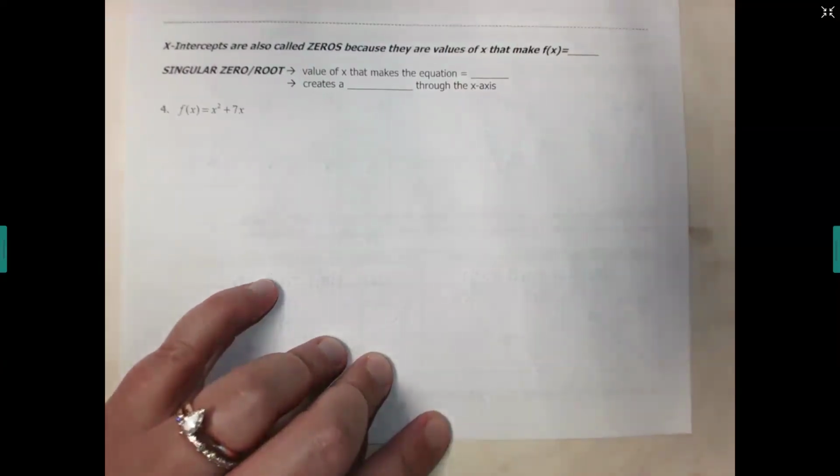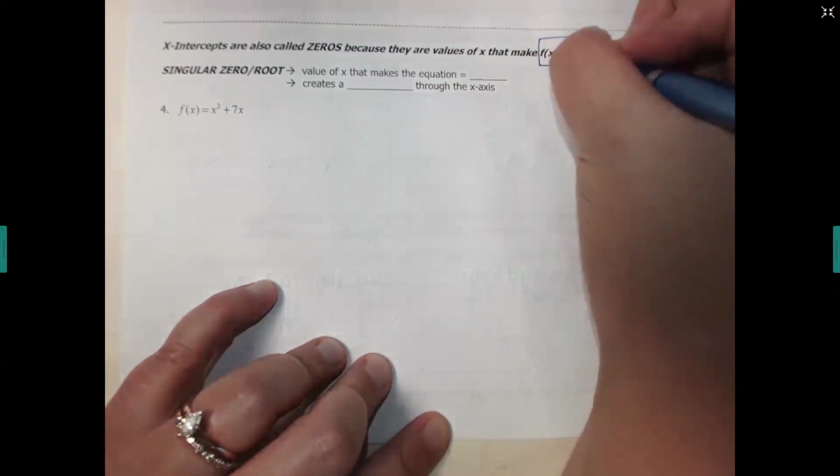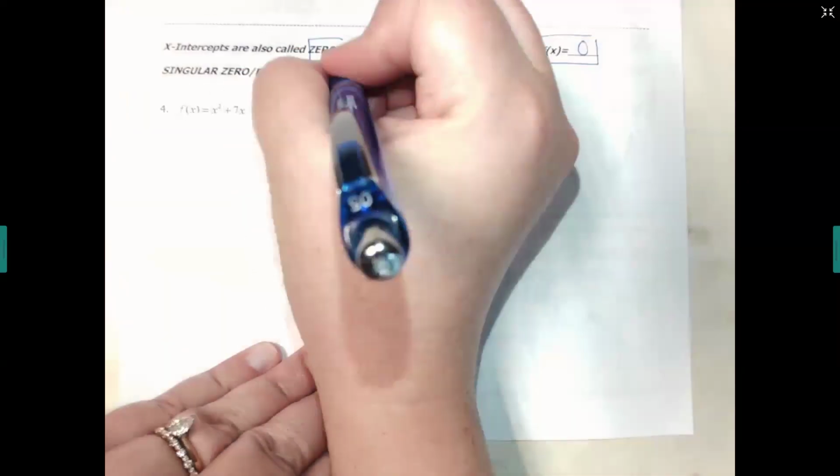All right, we're going to skip number 2 and get into where our factoring comes in. Take a look at this question right here. First, take your equation and set it equal to 0. This finds your zeros or your x-intercepts. This involves what we did last class. So I'm going to have 0 equals x squared plus 7x.